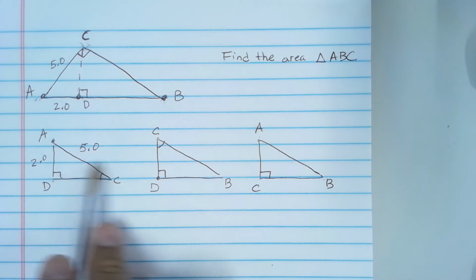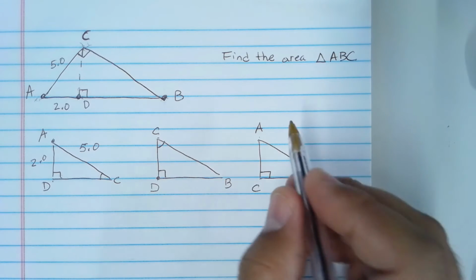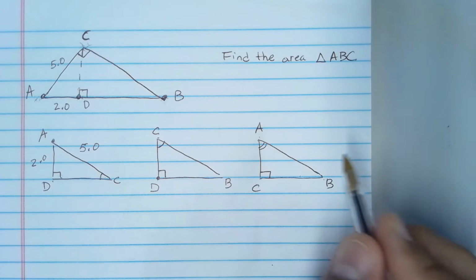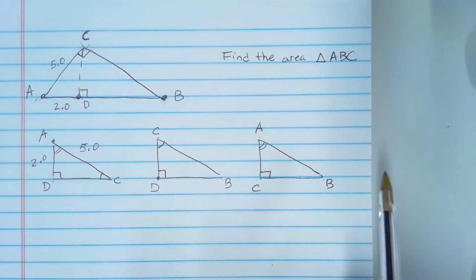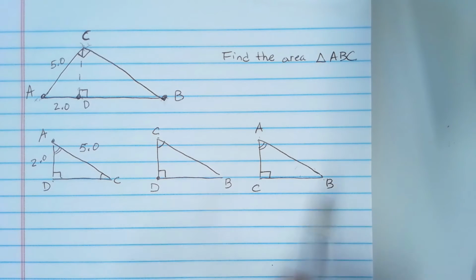So that must mean that angle A and B must be the same. These two are similar triangles. And if we take a look at this one, angle A is the same thing as angle A. So therefore, these two must be similar as well. So all these three triangles are similar.